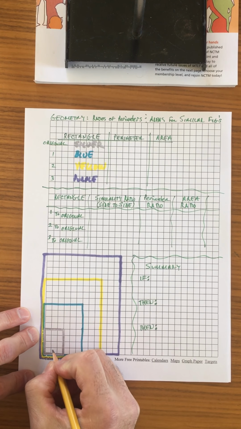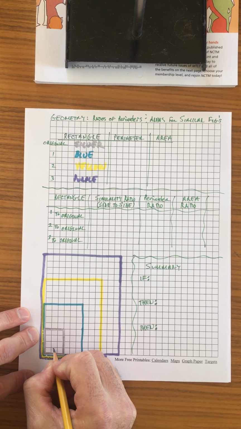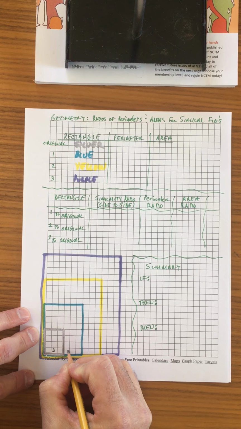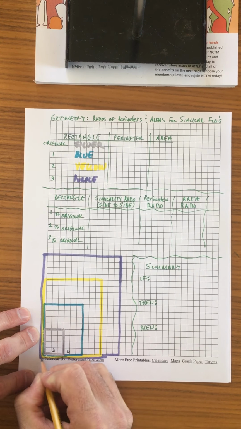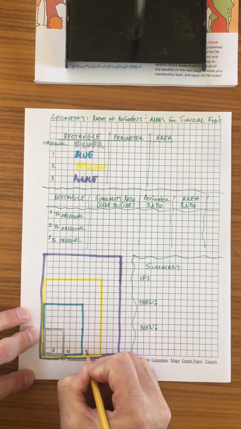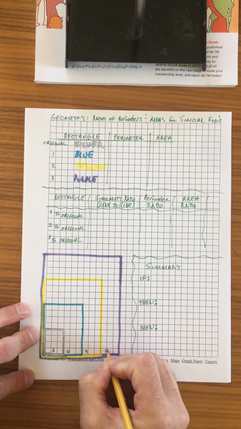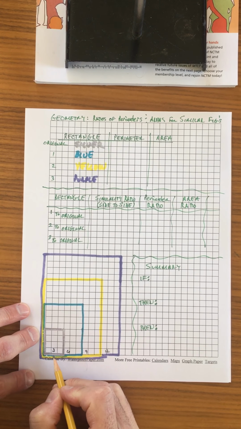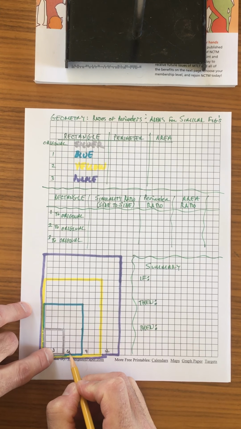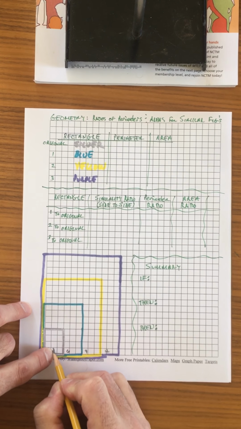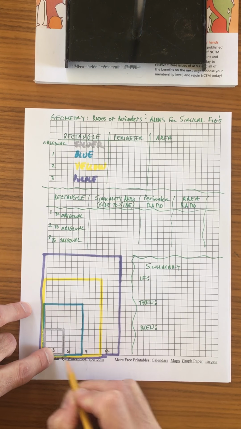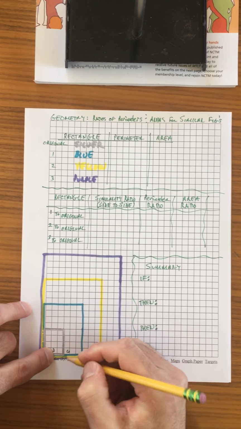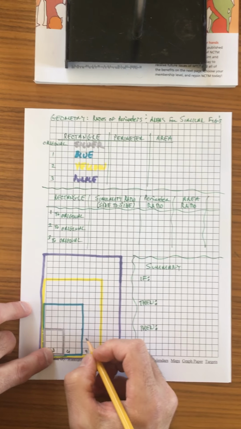For example, the silver has side 3, the blue has side 6, the yellow has side 9, and the purple has side 12. You can get from the first to the second by times 2, then first to third by times 3, and then times 4. Now, to be similar, the other sides have to match as well.